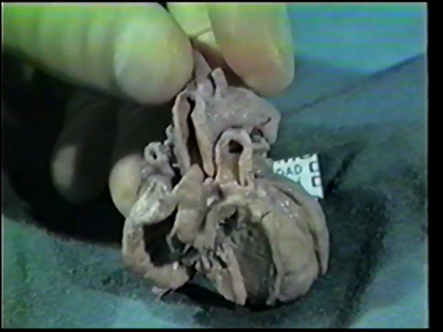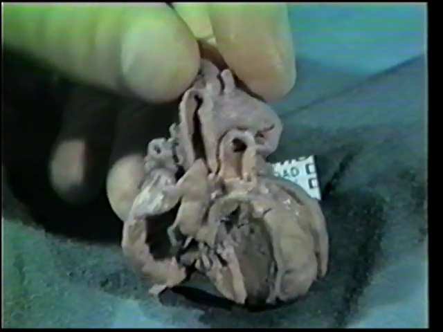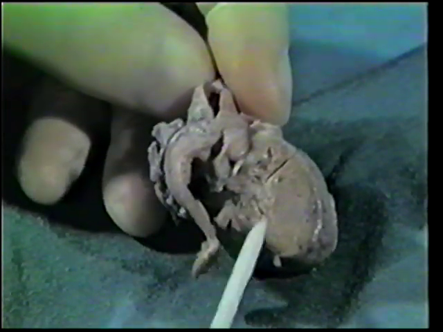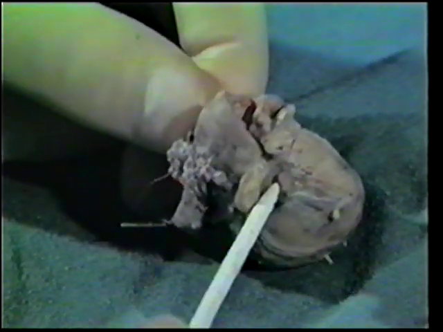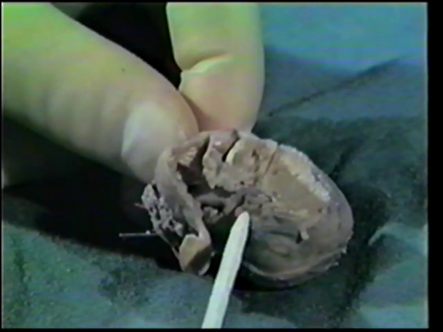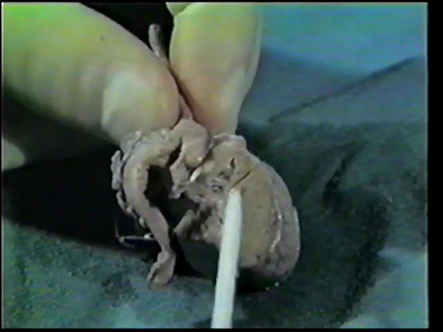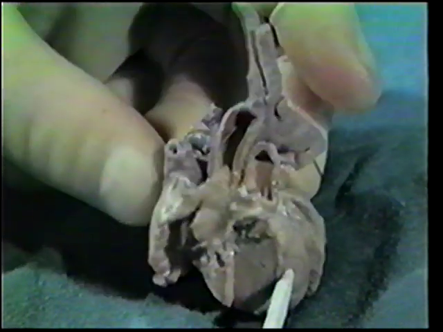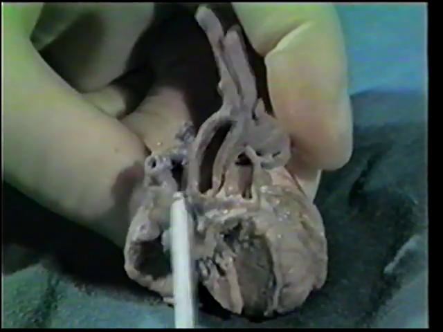This heart also shows one very important feature of pulmonary atresia with intact ventricular septum, and that is, despite the tiny size of this right ventricle, and going along with the tiny size of the right ventricle is the tiny size of the tricuspid valve, despite the fact that the right ventricle is tiny, the pulmonary arteries are still of pretty good size.